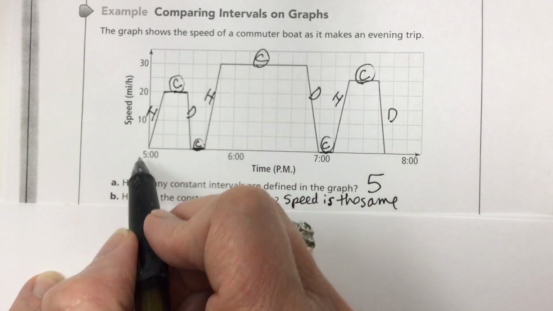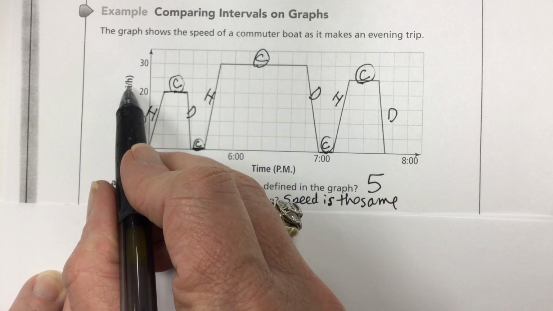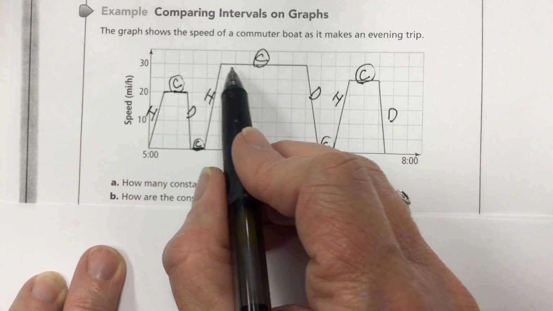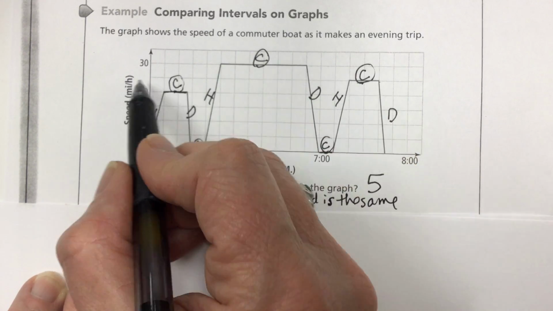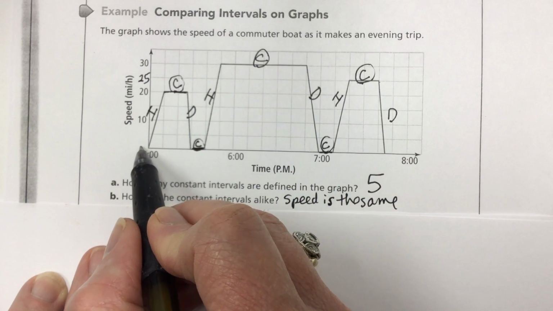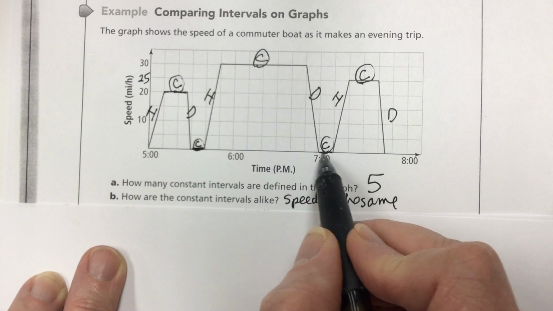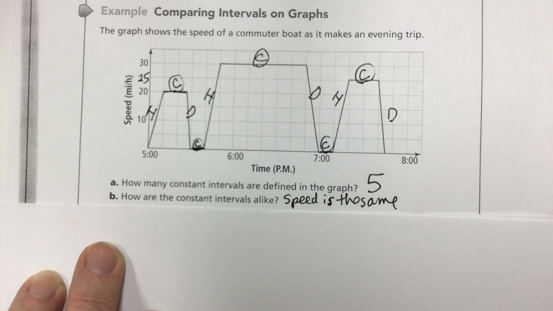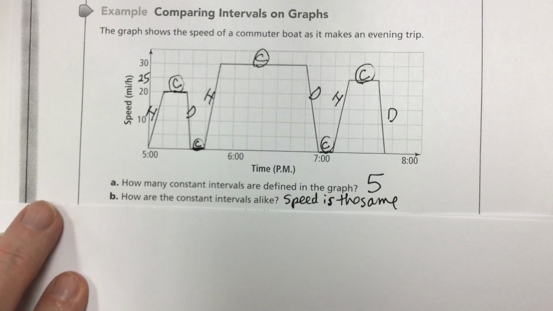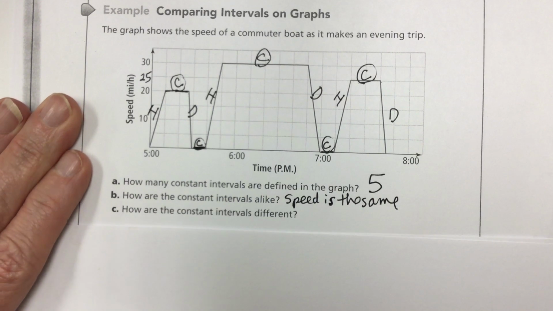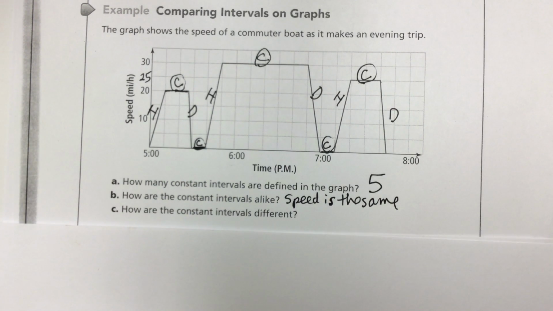Looking at your vertical axis, this represents speed, miles per hour. Here the speed is 20 at this constant interval. Again, 30 and 25. This one representing 25, straight across, 25. And then here we have 0. So the speed at these is 0. So all of these constant intervals indicate length of time when the speed is the same. The speed is constant.